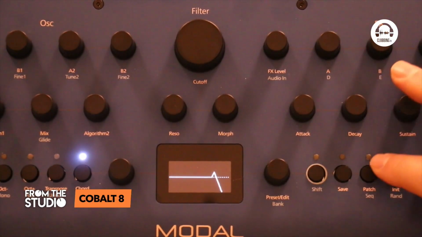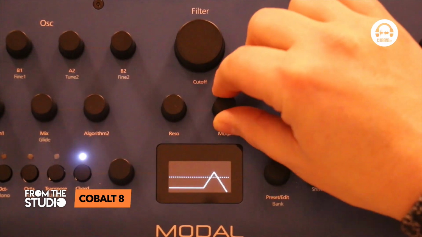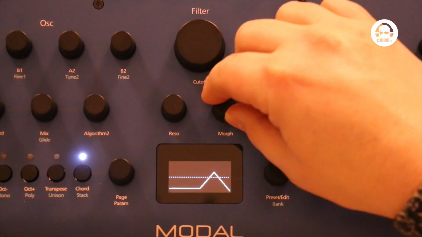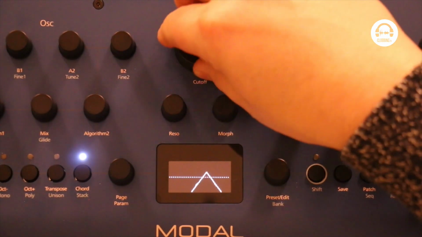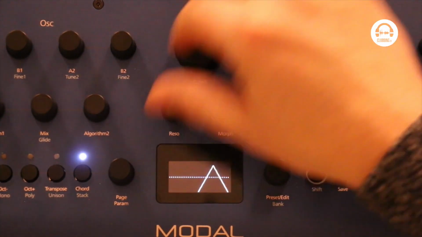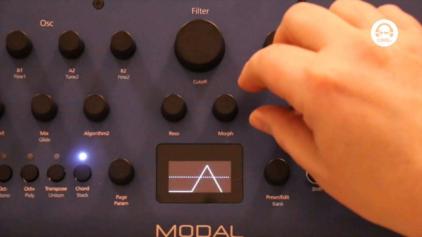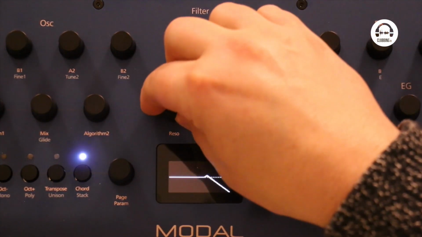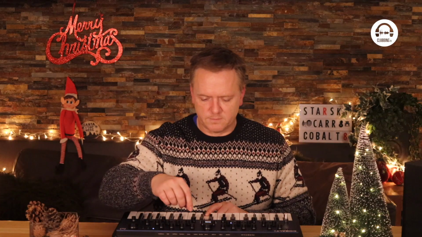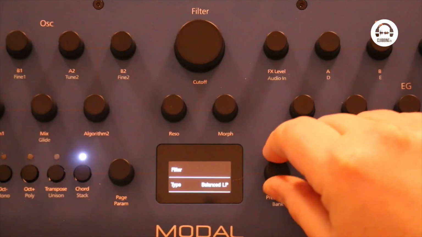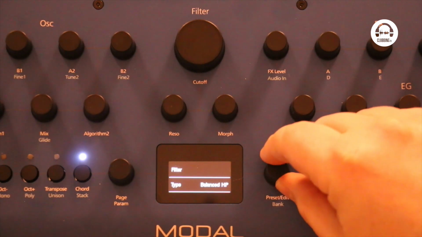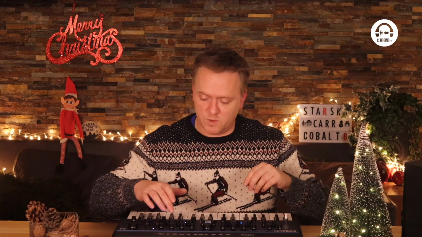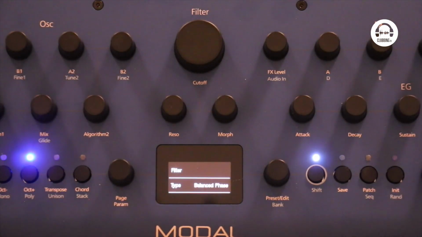So this has got quite a few modes on it. We've got this morph function here, which changes it from a low pass to a band pass. It's got a really nice sound to it, hasn't it? And then from a 4-pole band pass to a 1-pole low pass. Got a balanced low pass and a resonant low pass. We've got a balanced high pass. And then we've got this really interesting one, which is called a balanced phase. Like a W shape.